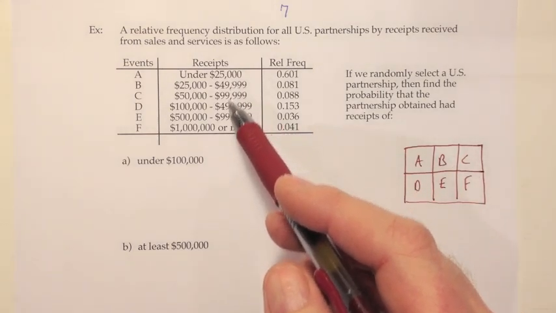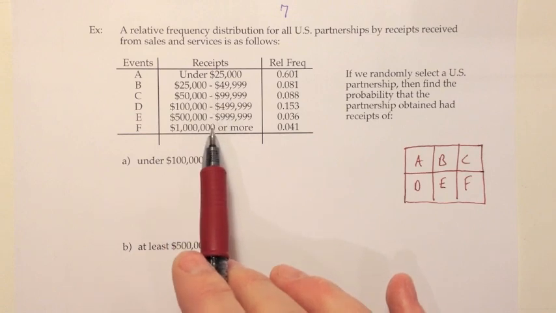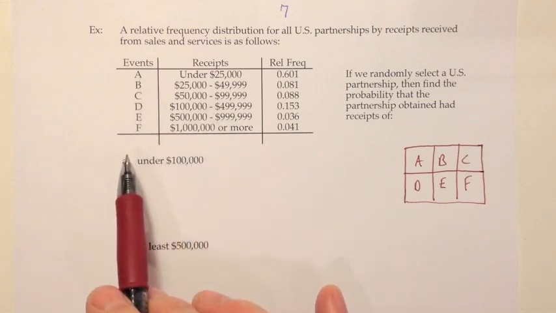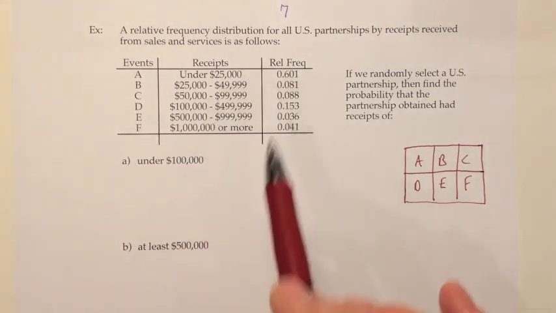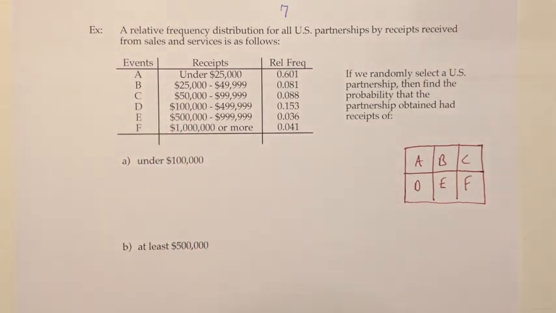Because the classes make up everything that's possible, and one of the rules for making classes is there should be no overlap, and so we have no overlap among these 6 events. So let's look at what this problem's about and how the fact that these events don't overlap is useful to us.